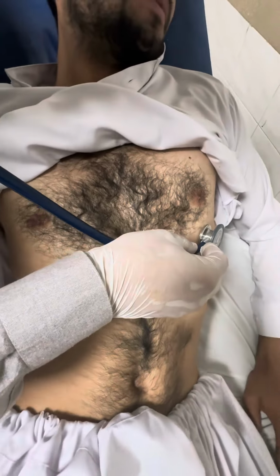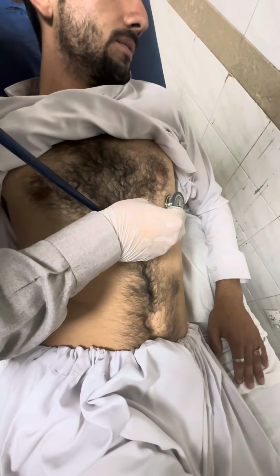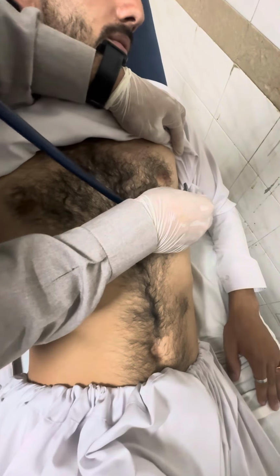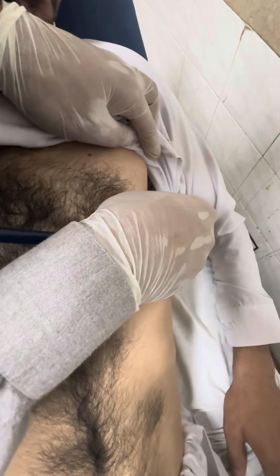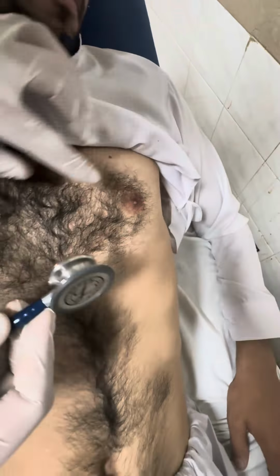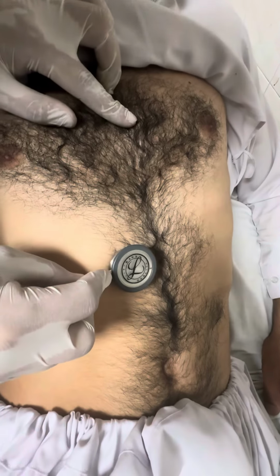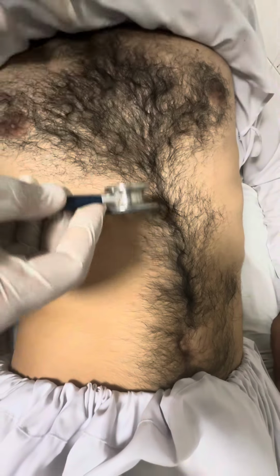So if there is a murmur in the mitral area, we will ask the patient to lie on the left side and will check for the mitral regurgitation murmur radiating into the carotid area. If the patient has tricuspid regurgitation, we will check its radiation to the epigastric area.